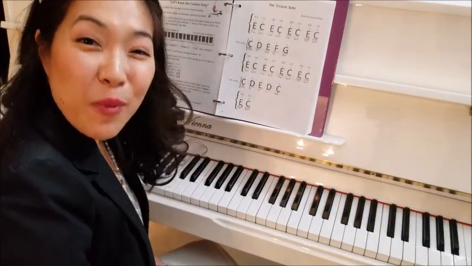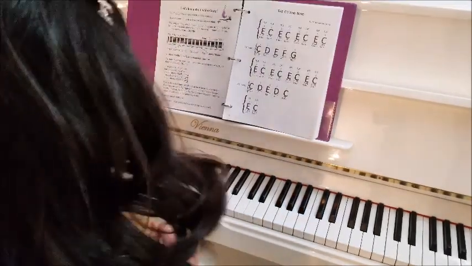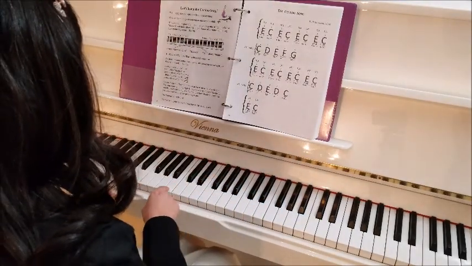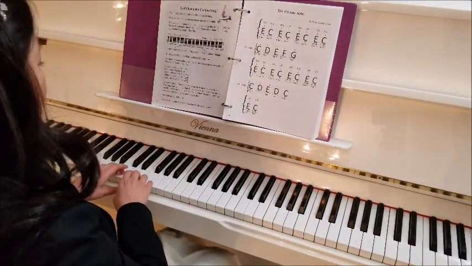Okay, I'm going to do it one more time. You sing and play with me this time, okay? Here we go. Let's find our place. Here's middle C. Here is the first E below middle C.